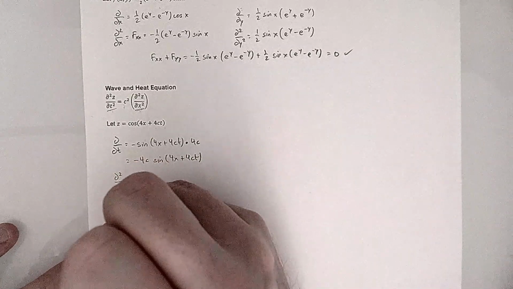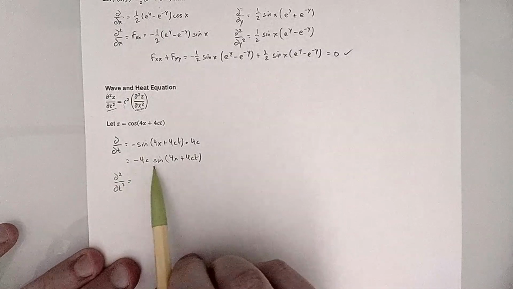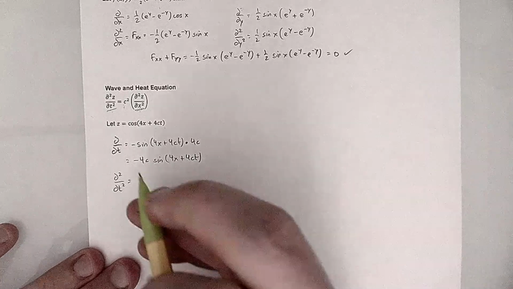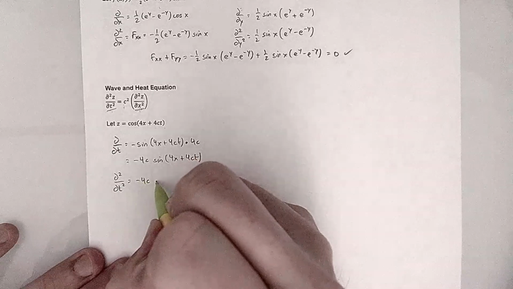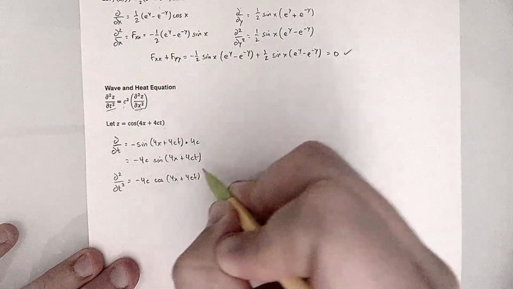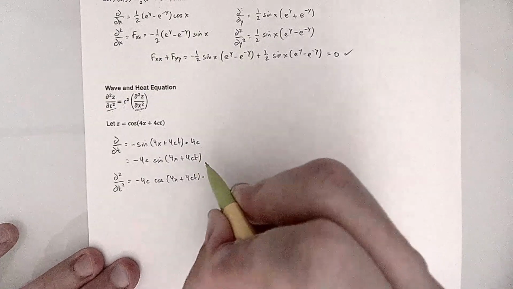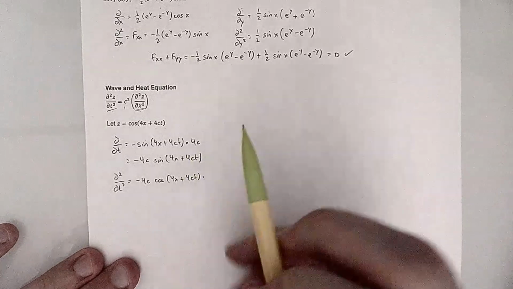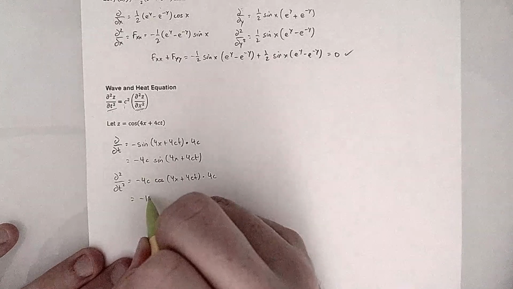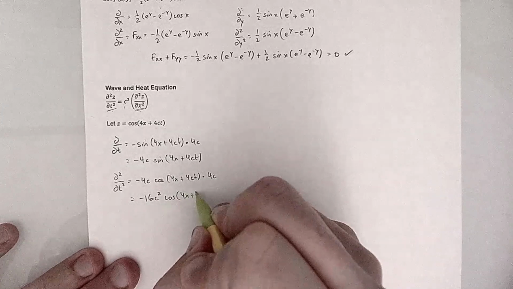Now, let's take the second order with respect to t. So again, 4c is a constant, sine becomes cosine, so negative 4c cosine of 4x plus 4ct times the derivative of the inside, which we found before was 4c. That gives us negative 16c squared cosine of 4x plus 4ct.